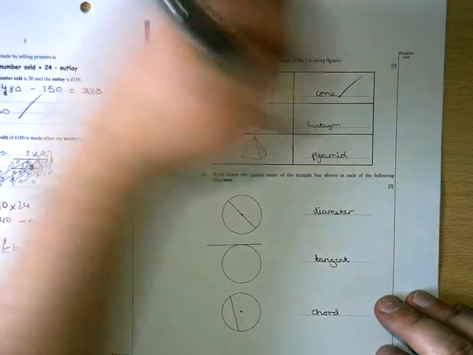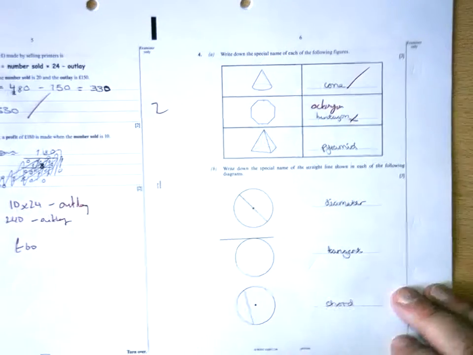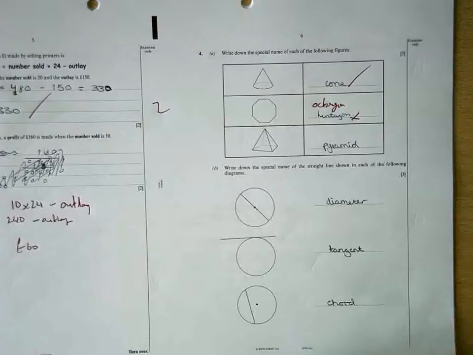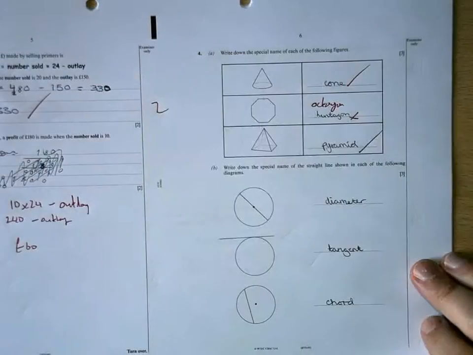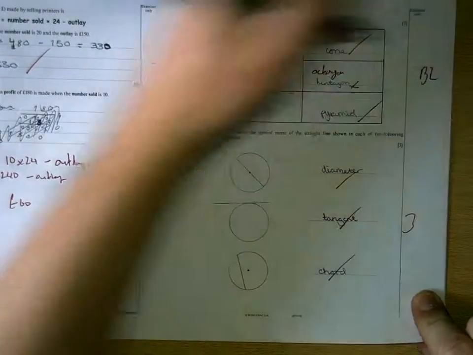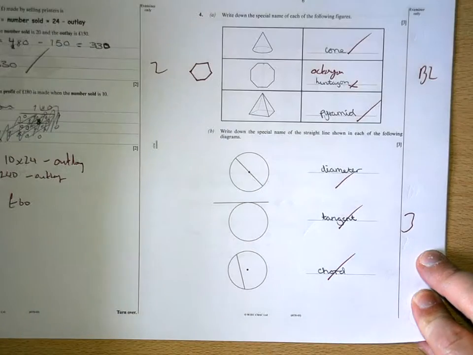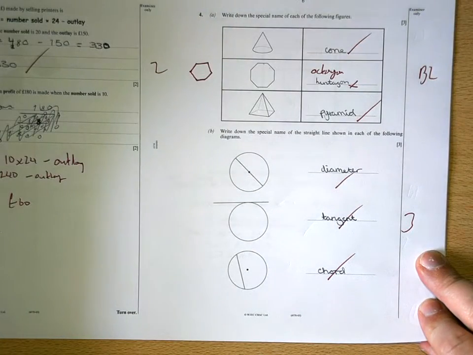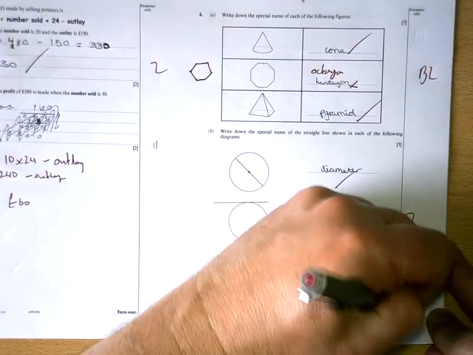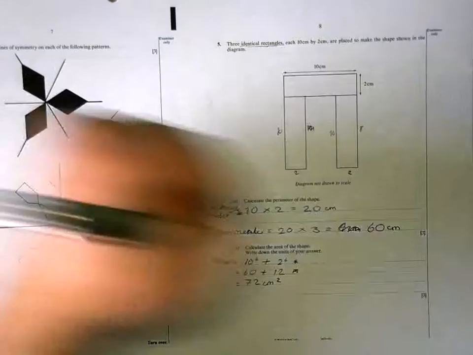Cone, octagon, 8 sides, octopus. Thought that would be the easiest of the polygons to remember. Diameter, tangent, chord, good. Hexagon has got 6 sides. That's a hexagon. 2, 4, 7 for the page. Good, good. 3, good.